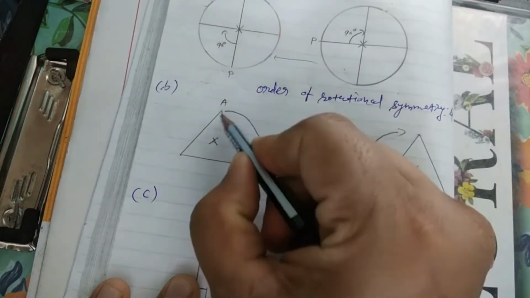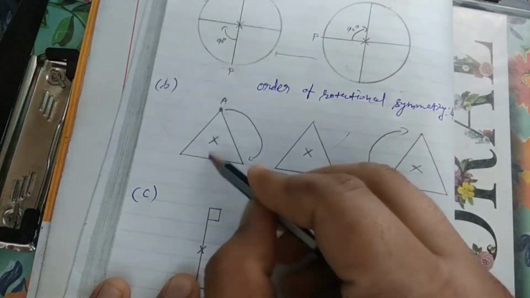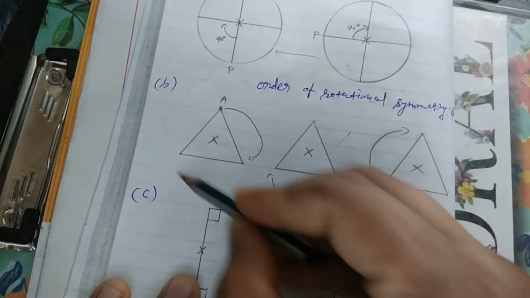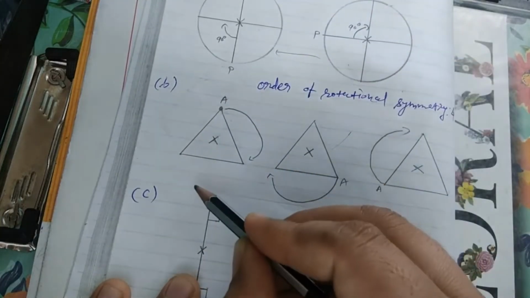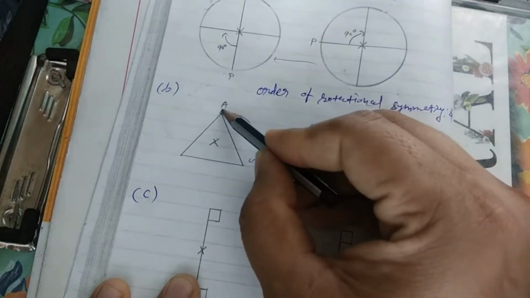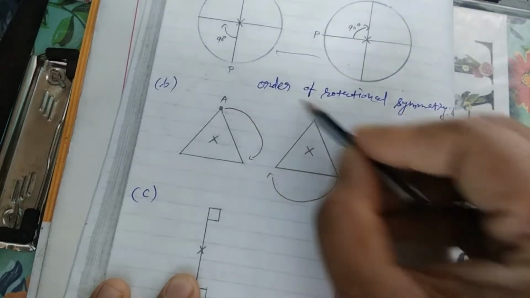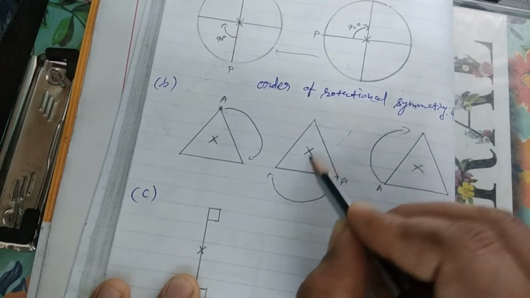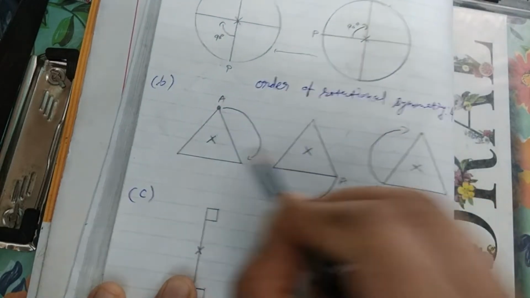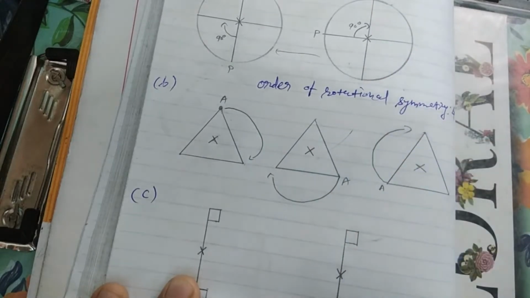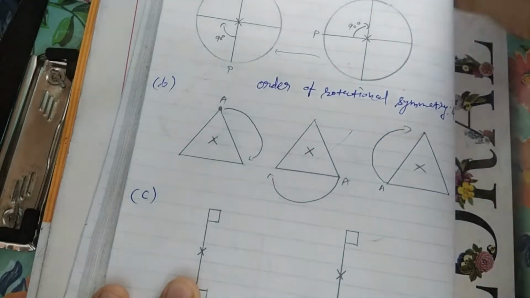We will take one vertex as point A. Now we will rotate this triangle clockwise so that point A comes to this position, here. When we have rotated, we can see that these two figures look exactly the same, that means this is a rotational symmetry.